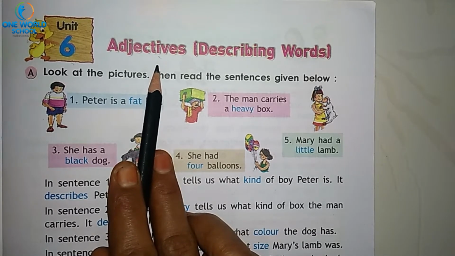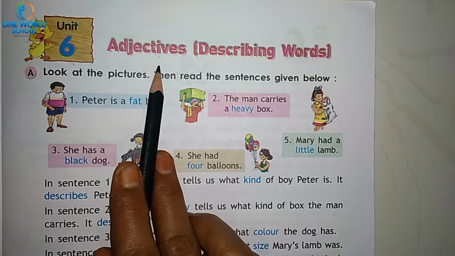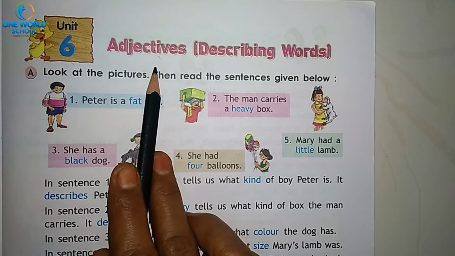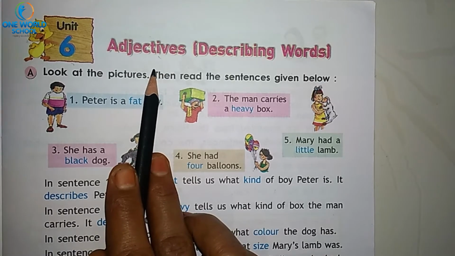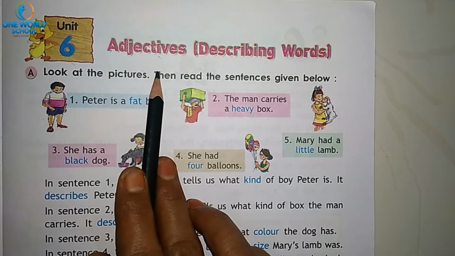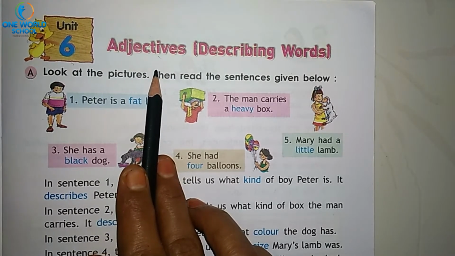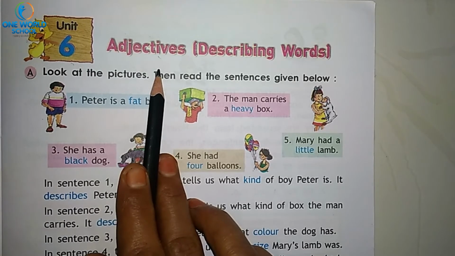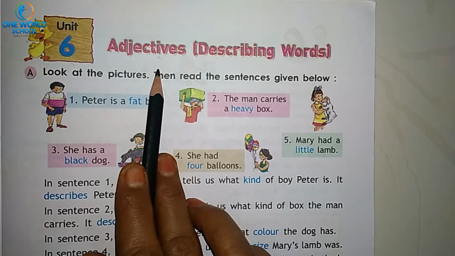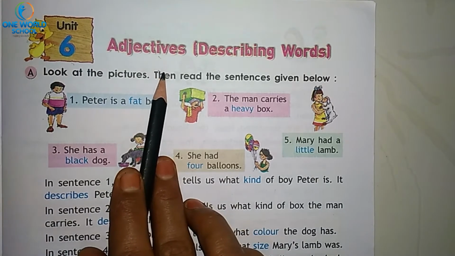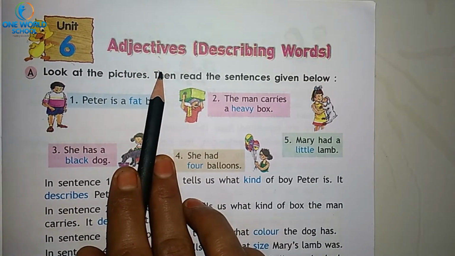If we are able to understand completely regarding nouns, then it will be easier and more convenient for you to understand the adjectives. You know, students, what is a noun? Already we have learned, a noun is the naming word. All the words which are used for the names of places, animals, things, persons, etc. are called nouns. Okay, students? Those words are called nouns.